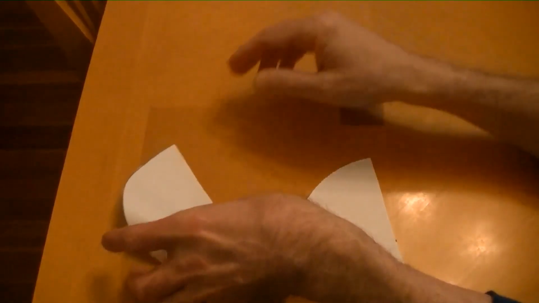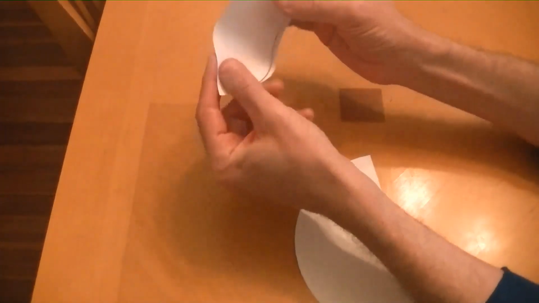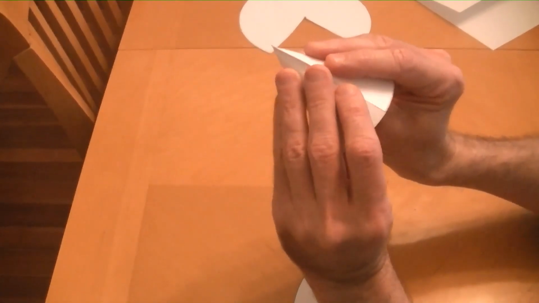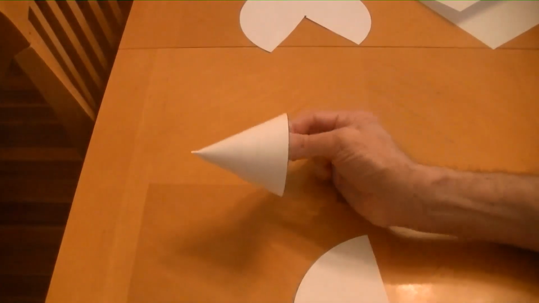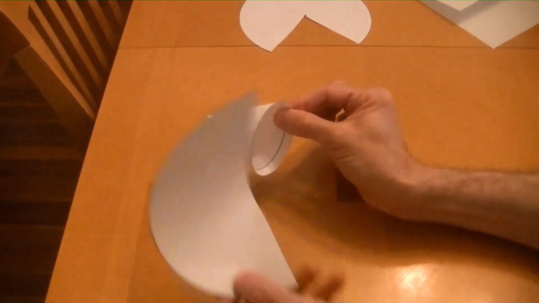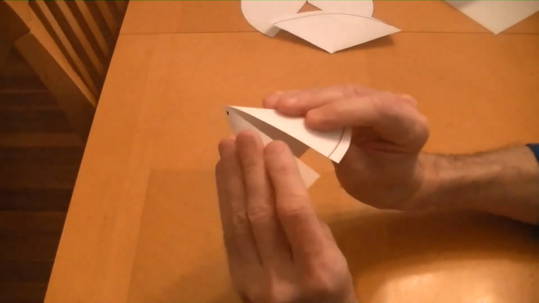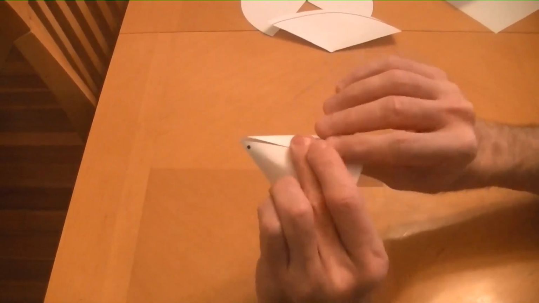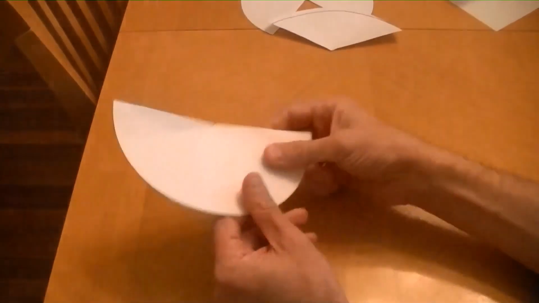Here's another one. If I take a sector of a circle and I push the two radii together, it creates a perfect cone. And even a semicircle: if we push the two radii together, we in fact get a cone. So that's what the shape is. So we have to figure out how to get the area of that.